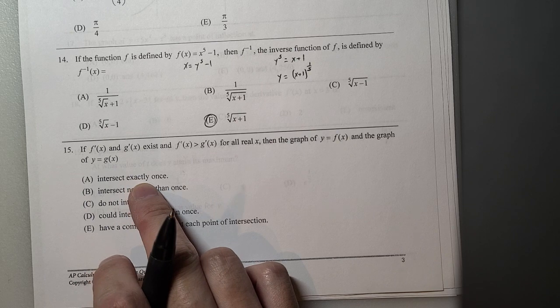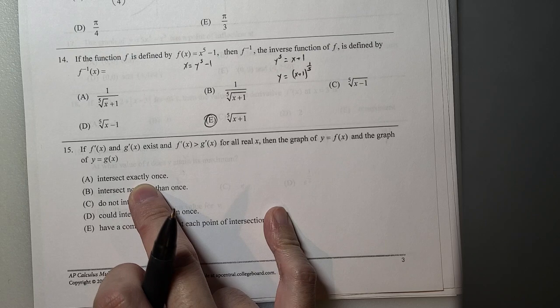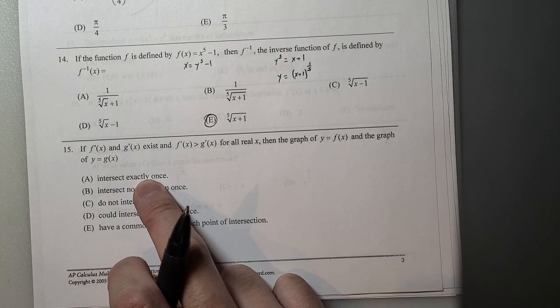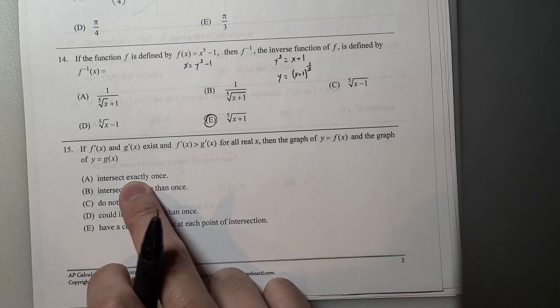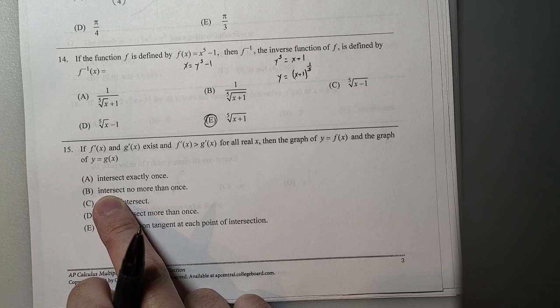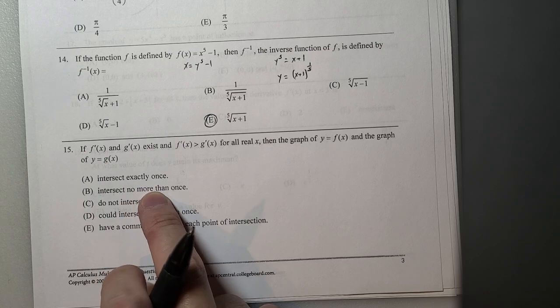So, do they intersect exactly once? Well, if f started bigger than g, then they're not going to touch at all, because f is increasing even faster than g. So it's probably not that. Okay? Intersect no more than once. This is more likely, as I just said, if f starts bigger than g, then they'll never touch. If f starts less than g, since f is increasing faster than g, then they're going to touch once. But no more than once.